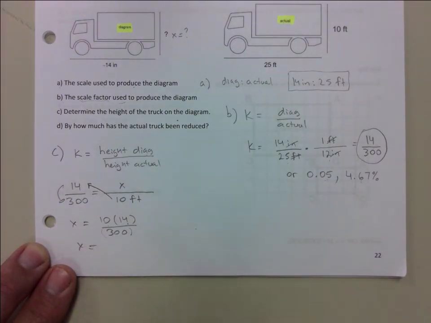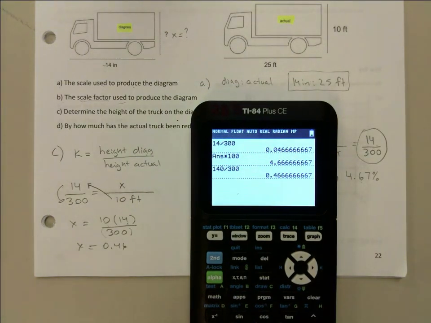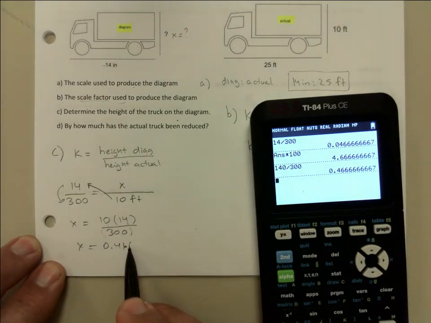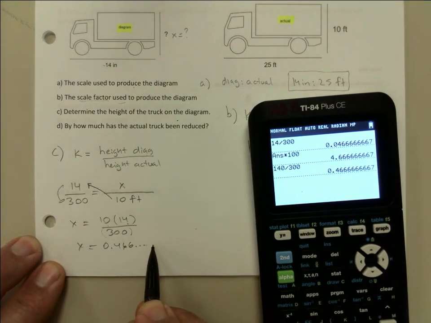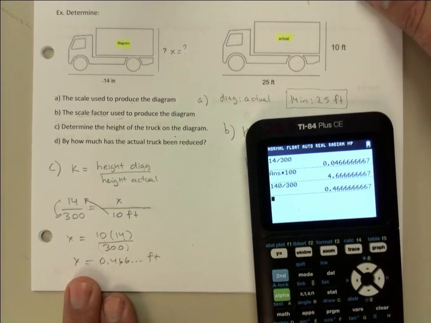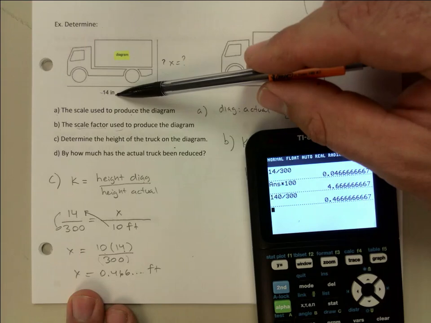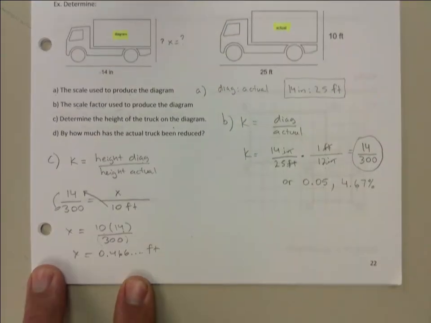So X is, what, 0.46? Does it keep going? Yeah, that keeps going. So I'm going to do this for now. What are we in? We are in feet. The question didn't say find the height in inches. But wouldn't it make sense, based on this context, to state this in inches since the length is in inches? So we're just going to go ahead and do that.